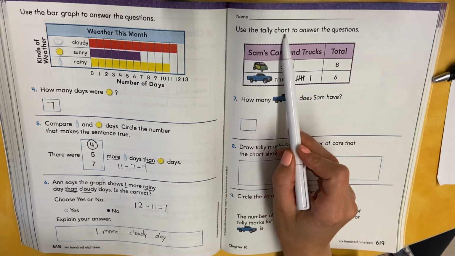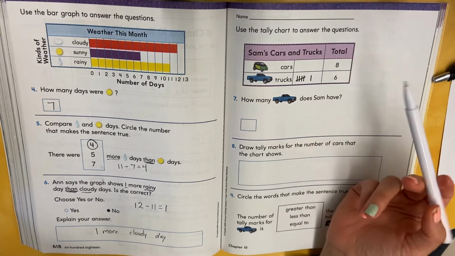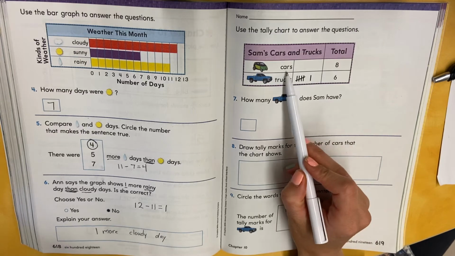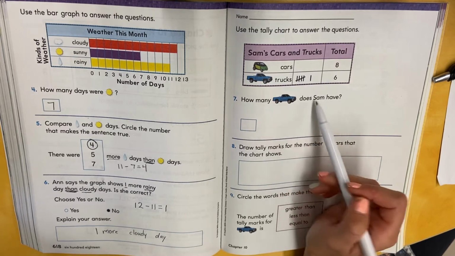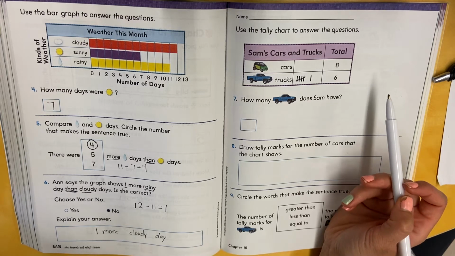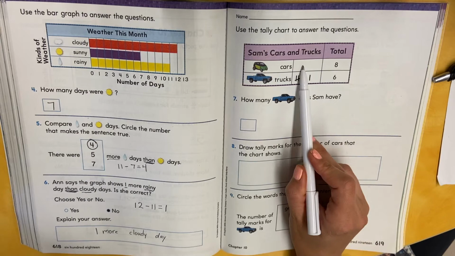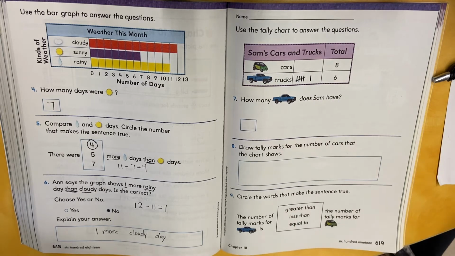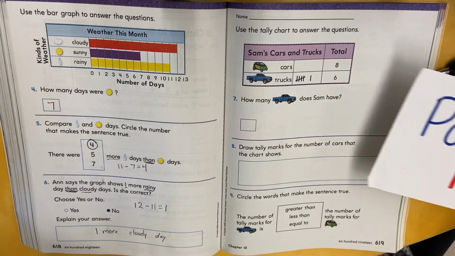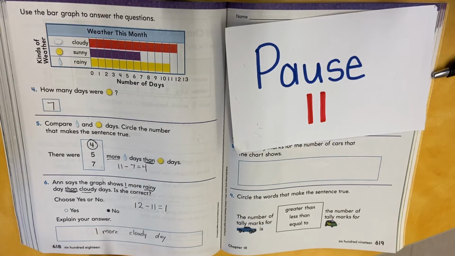Use the tally chart to answer the questions. Okay, first off, look at our tally chart. The first thing we need to do, what's wrong with it? What's missing? Yeah, they forgot the tallies. So we need to show 8 tally marks right here. I want you to pause, show your 8 tally marks, hit play when you are ready.